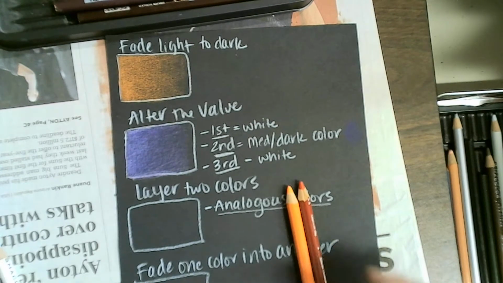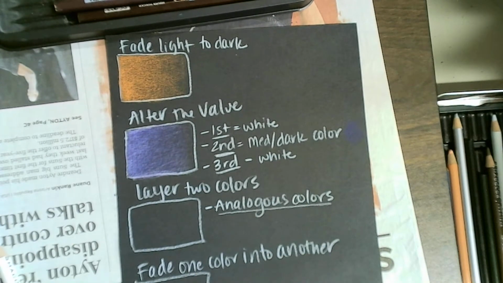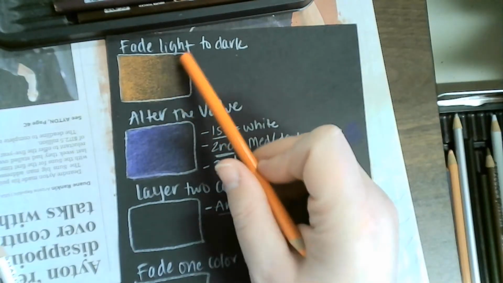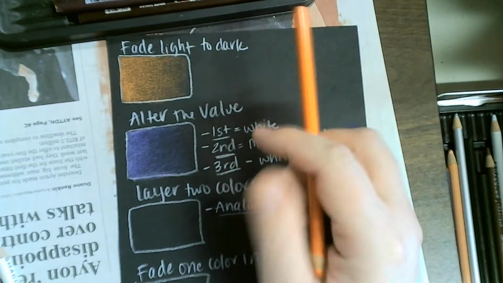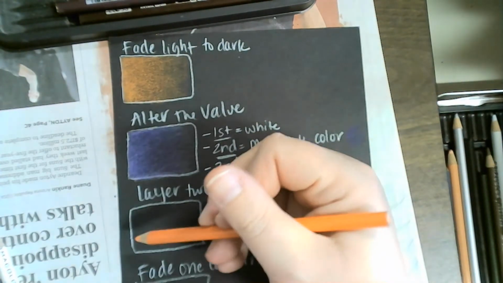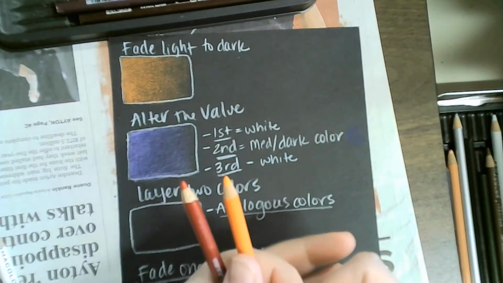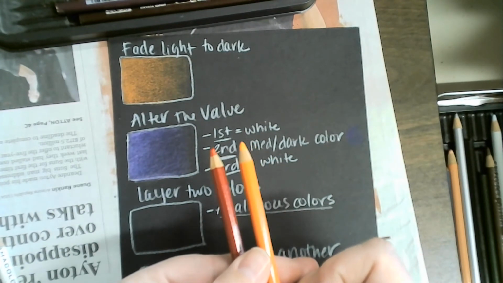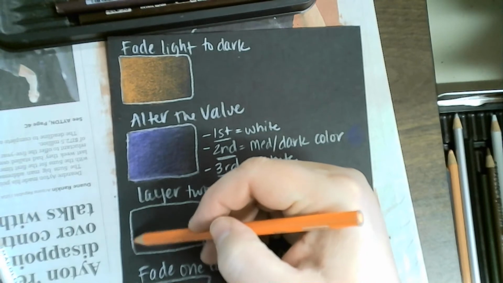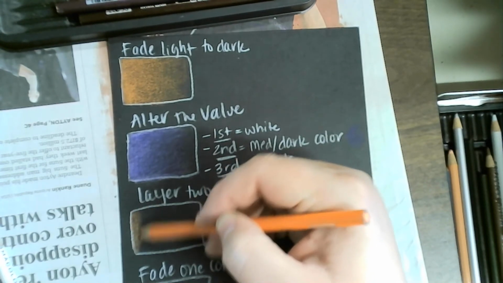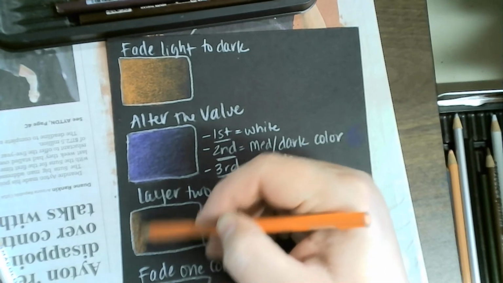All right. So this is exactly the same as alter the value, and it starts out the same as the first one, fading from light to dark, and you're still fading into the black paper. And I would pick the lighter of the 2 colors. So for me, the orange is lighter, so I'm going to do my first layer of orange, and I want to get it as smooth as humanly possible because the first layer is the most important layer.